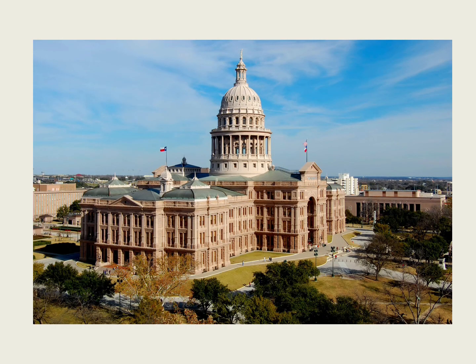This, of course, is the Capitol. If you haven't been there, you must go there. It's a very beautiful building, and inside it's very attractive. And you can see the rotunda. It looks just like the U.S. Capitol.